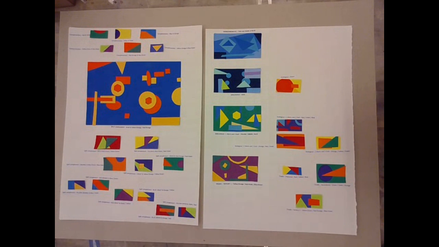So have fun, challenge yourself, try to make something visually interesting, and think about the colors that are most pleasing to you as you're contemplating your color scheme.